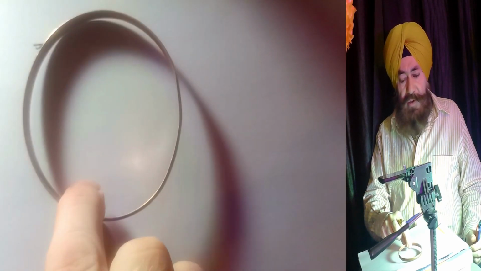Now, this is the ring. The ring may be placed like this, or maybe it is placed like this. So I am placing it like this, in this way.